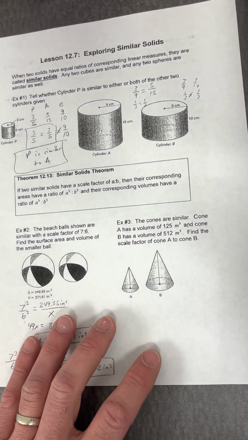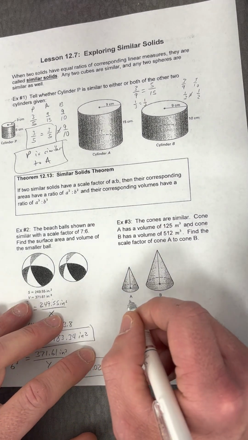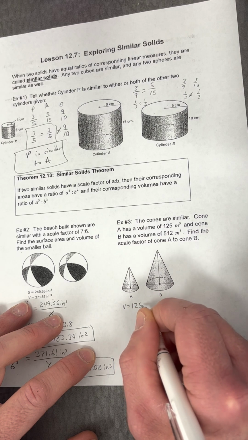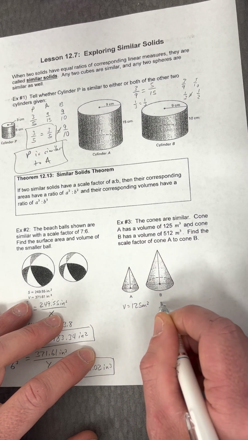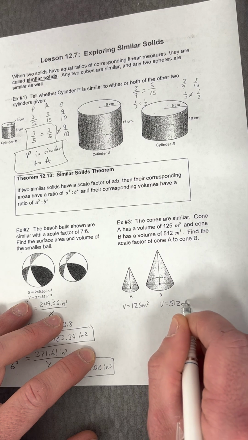Okay, on example 3, we're told that the cones are similar. They give us the volume of each of them. So they say the volume of cone A is 125 meters cubed. The volume of cone B is 512 meters cubed.